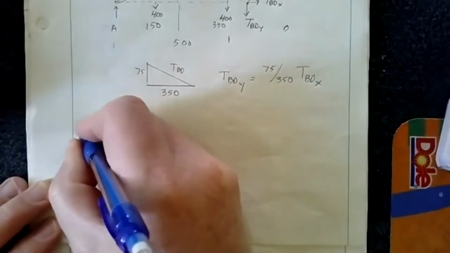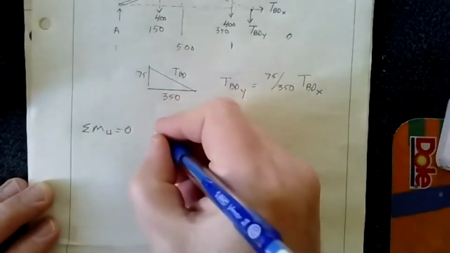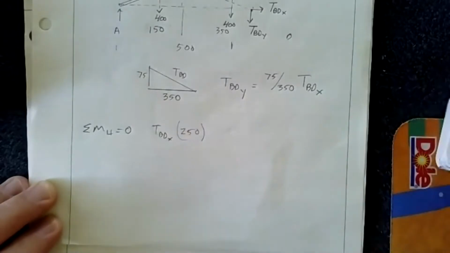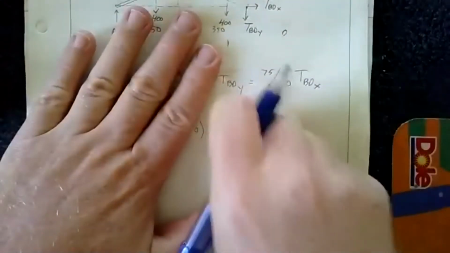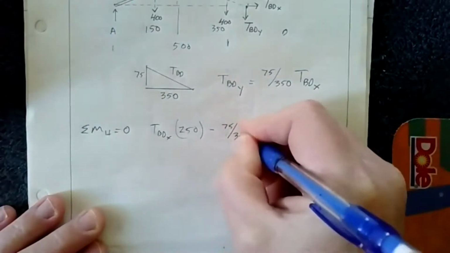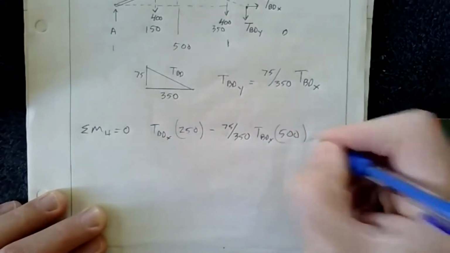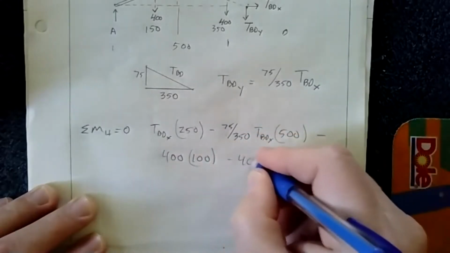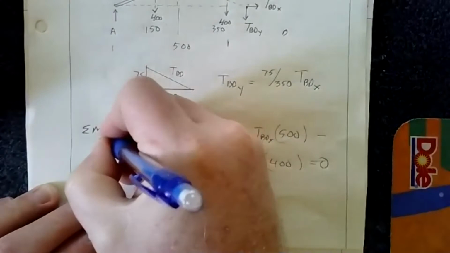So now if I sum my moment about H, and I'll come back to the image, then I know I have TBDx times 250, minus 75 over 350 TBDx times 500, minus 400 times 100, minus 400 times 400, all equals 0. Now, where did I get that from? I'm summing the moments about H.